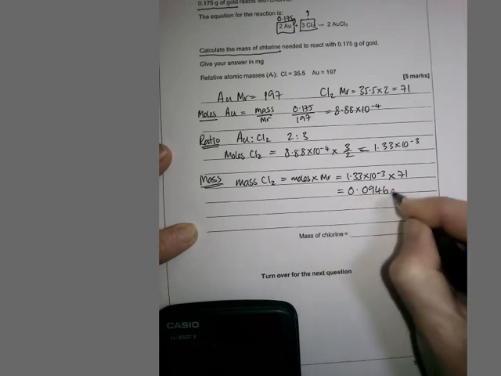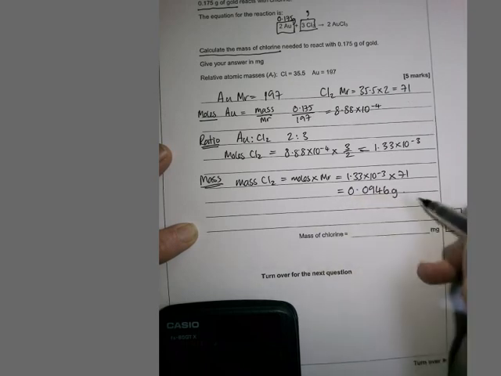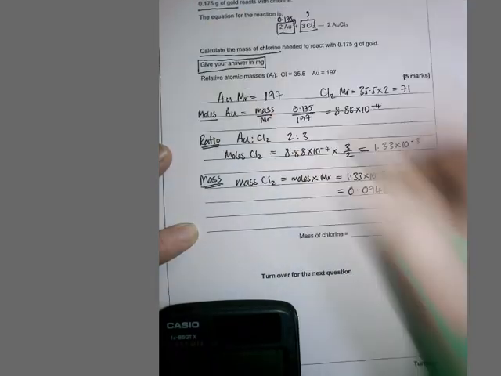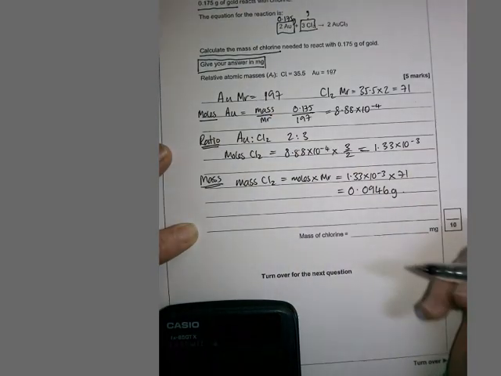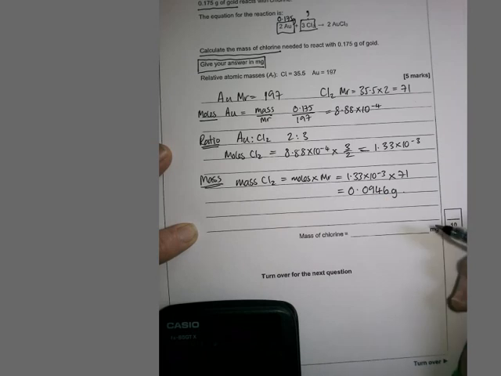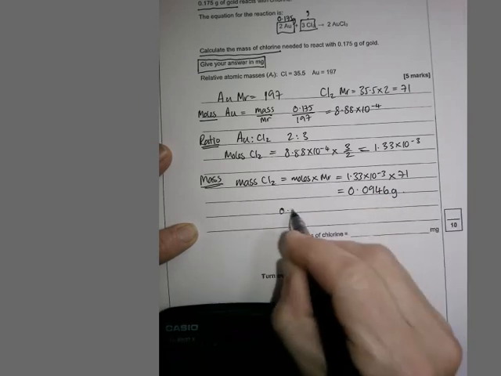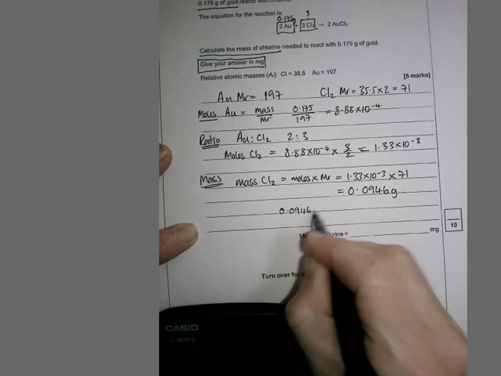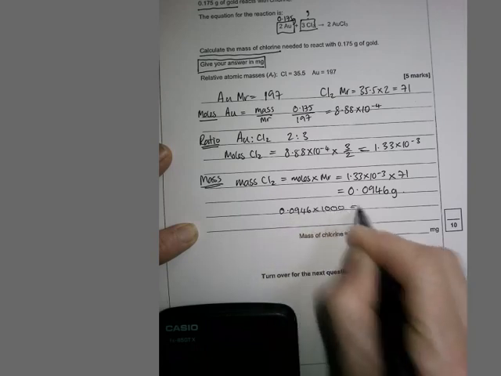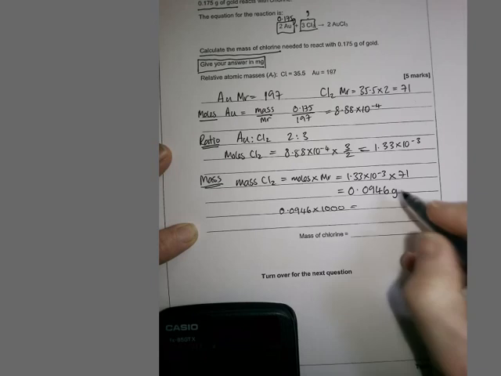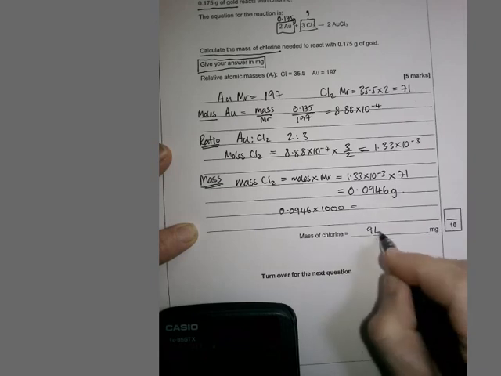grams. However, if we look back at the question carefully, it says give your answer in milligrams. So our answer from this calculation is in grams. We need to convert to milligrams, which means timesing by 1,000. So our final step is to do our mass in grams times by 1,000, which is, of course, 94.6 milligrams.